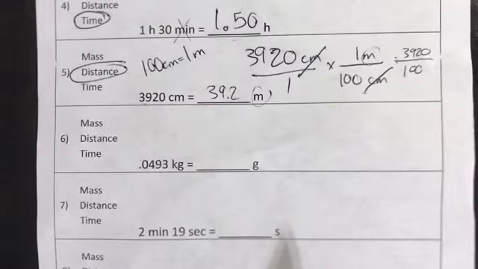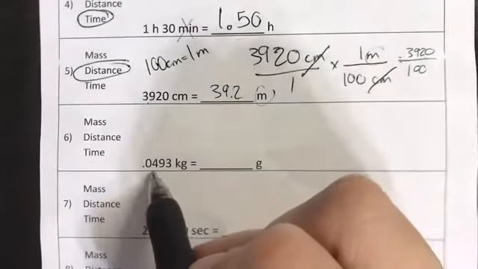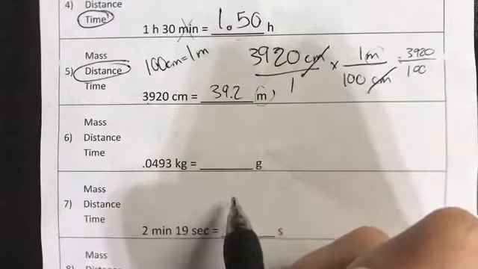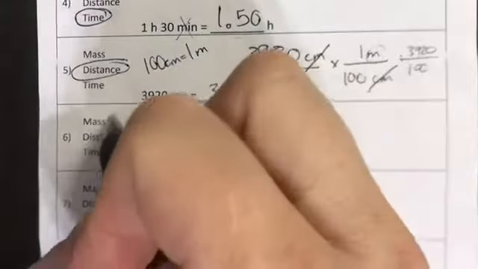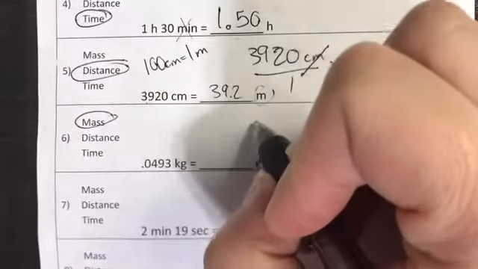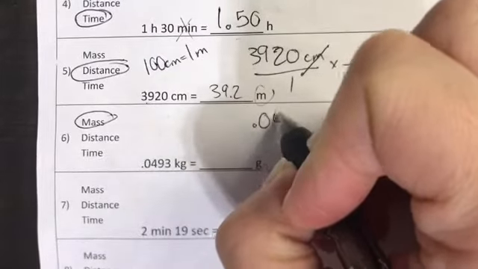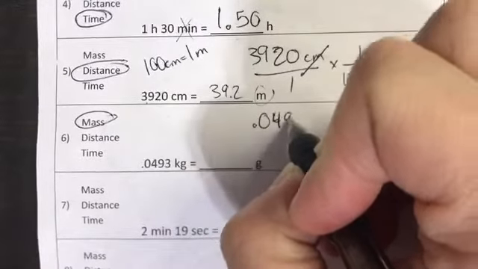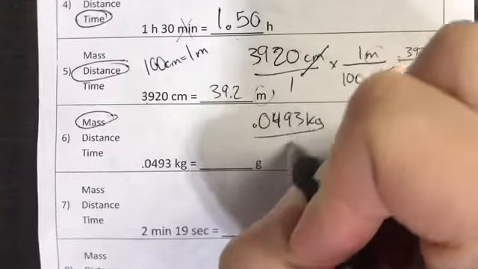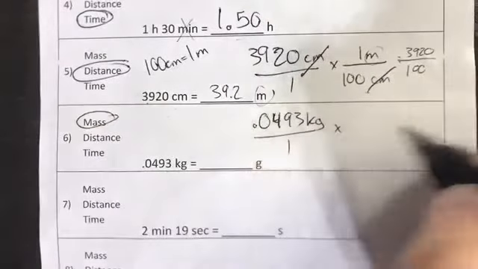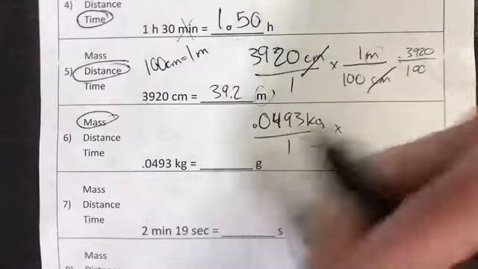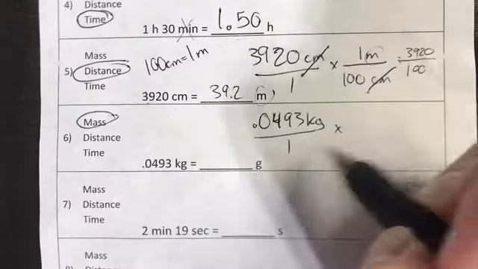Okay. Number 6, 0.0493 kilograms. How many grams is that? Kilograms and grams, we are talking about mass. Take what you're given, what you know, 0.0493 kilograms. Put it over 1. And now I'm going to multiply that by a conversion factor. So conversion factor of kilograms to grams, we know there are 1,000 grams is equal to 1 kilogram.